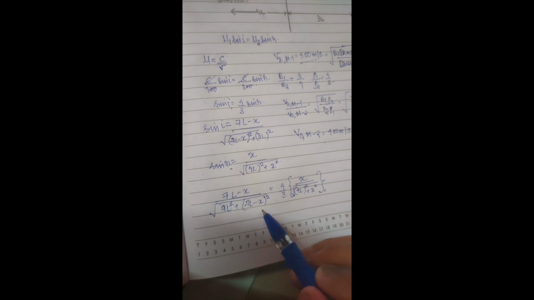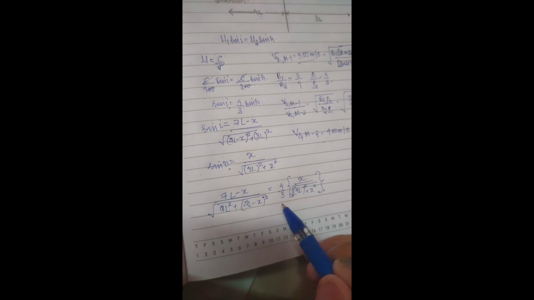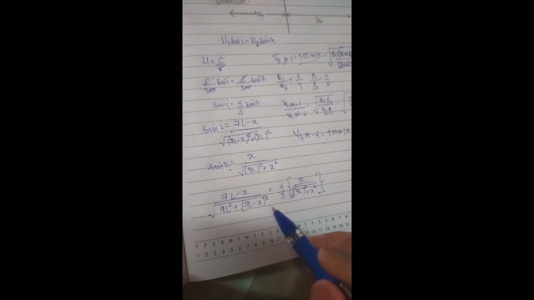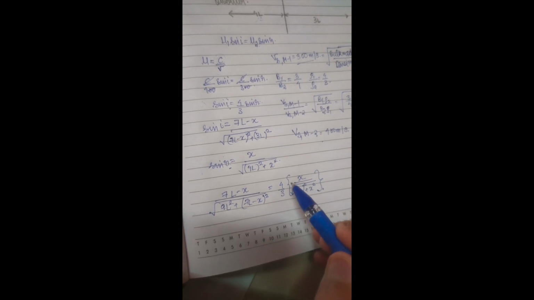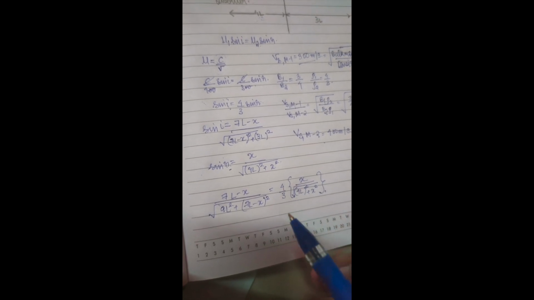Now we need to solve this to find the value of x. I'll leave the solving of this to you, as I have already taken out the answer for x. We will directly use this value and see what will happen next.